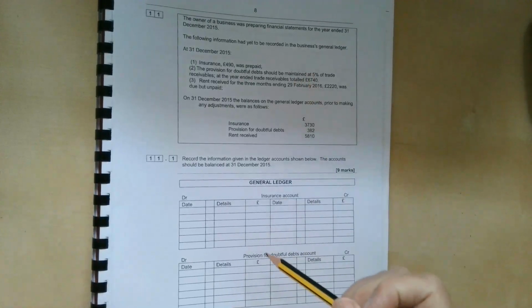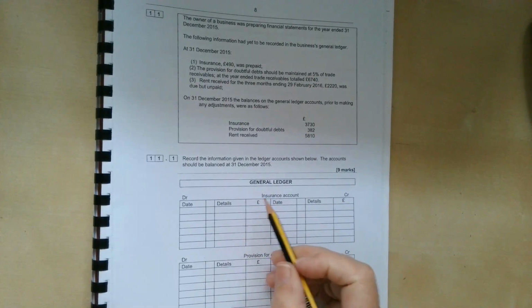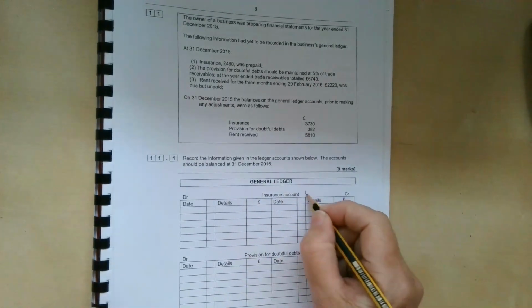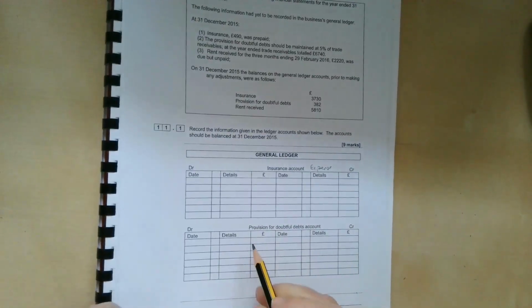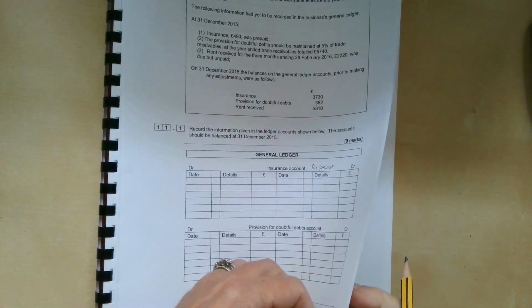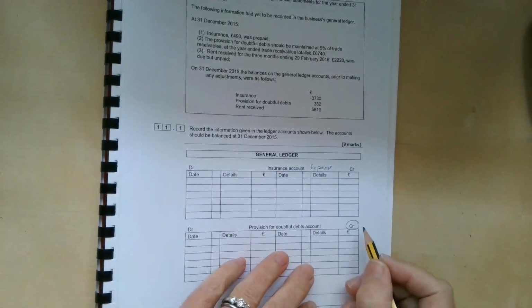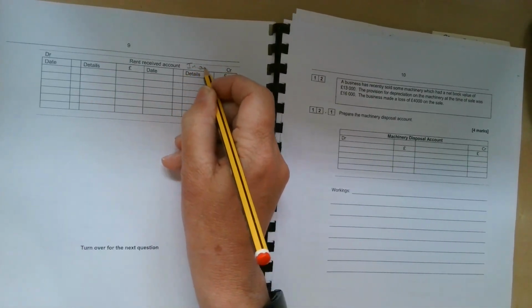So question 11, also from the Specimen paper from 2018. There's a little section A question with 3 general ledger accounts for us to fill in. So the insurance account, which is an expense, the provision for doubtful debts, which is a provision that reduces the value of non-current assets on the statement of financial position. So that's overall going to be a credit balance. Expense accounts will be a debit balance. And then we've got up here the rent received account, which is income. So that is overall going to be a credit balance.